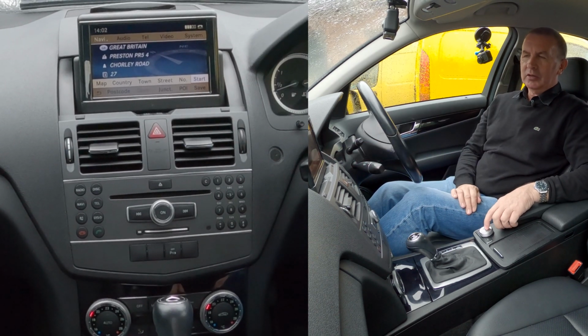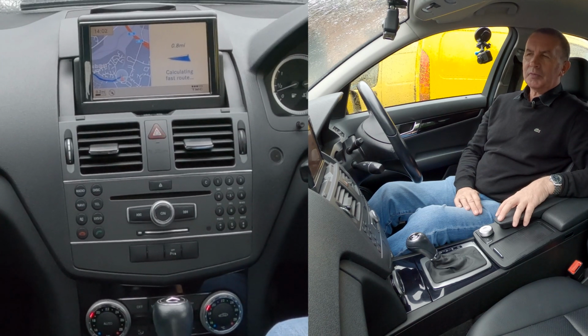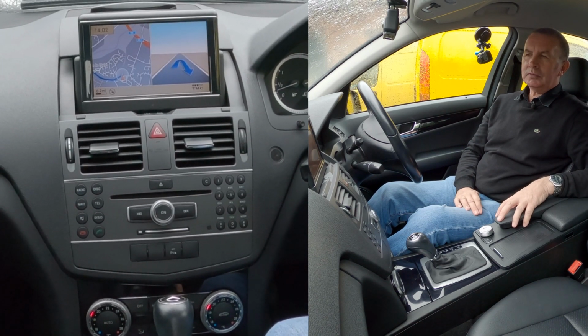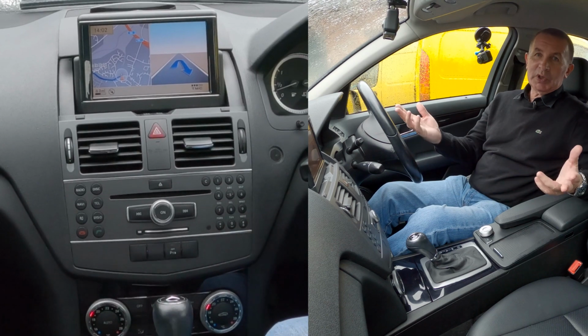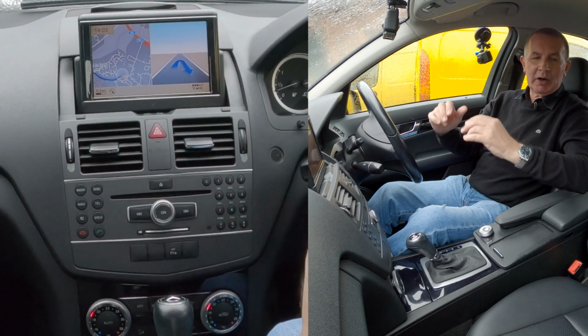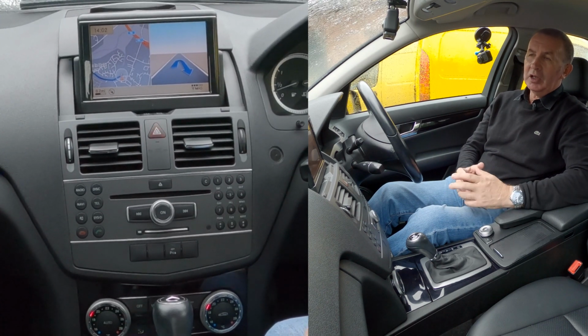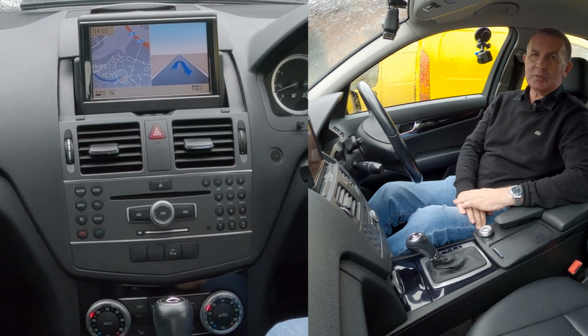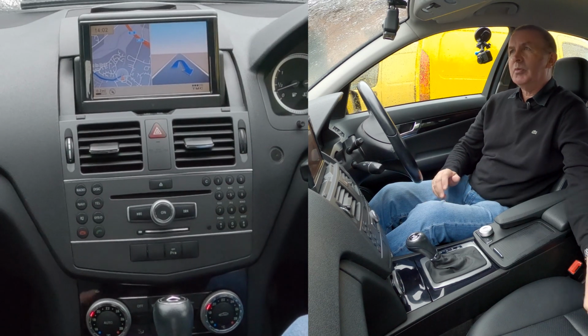The route is being calculated. Make a U-turn if possible. We're sat in the forecourt, and obviously the postcode is a kind of a square around here, so that's why it's telling me that. But that's it. So it's a good system to use, nice and simple.